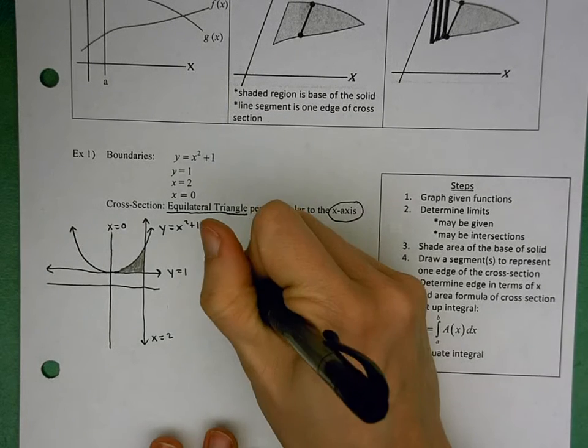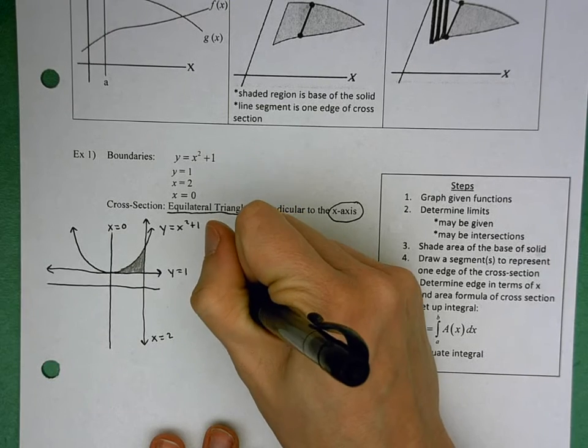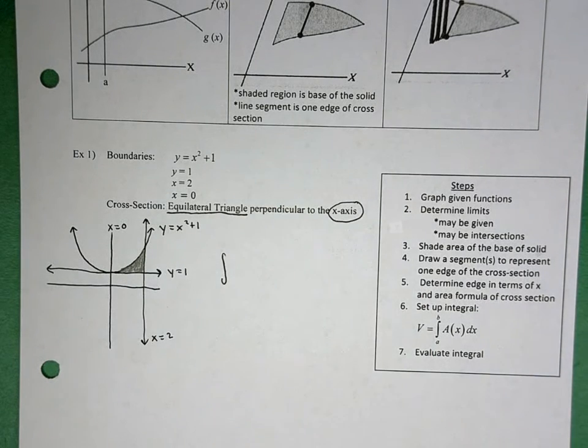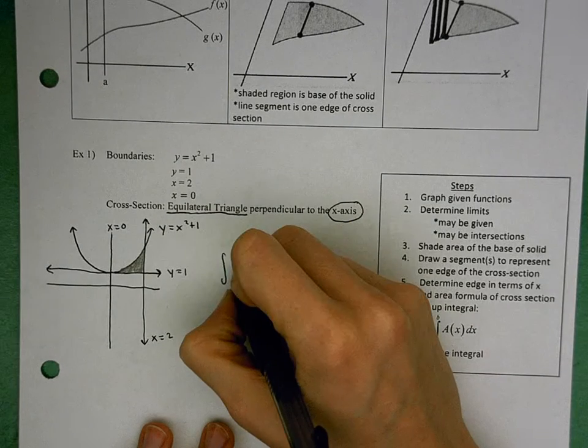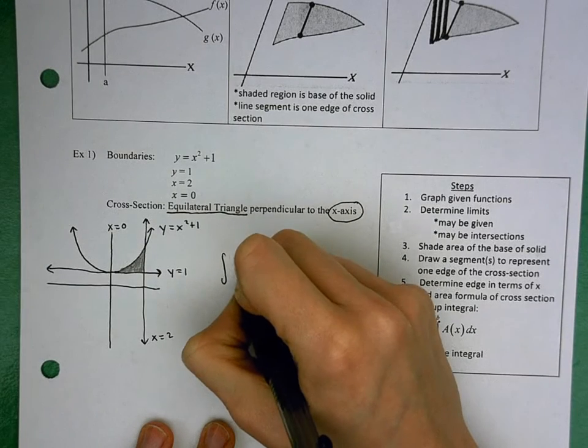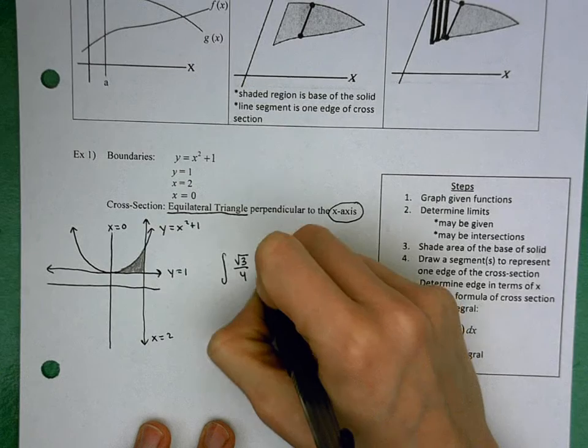The part that you are largely responsible for with these cross sections is your area formulas. You do need to know your 2D formulas. Since we're doing equilateral triangles, we need to know that the area of an equilateral triangle is root 3 over 4 s squared.